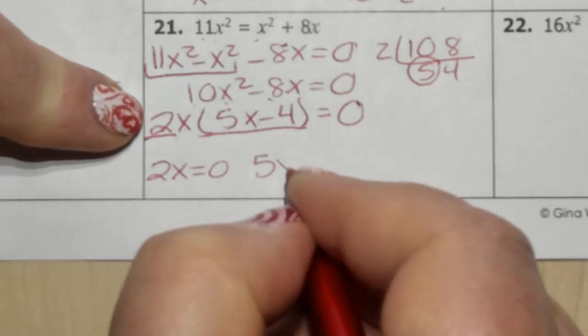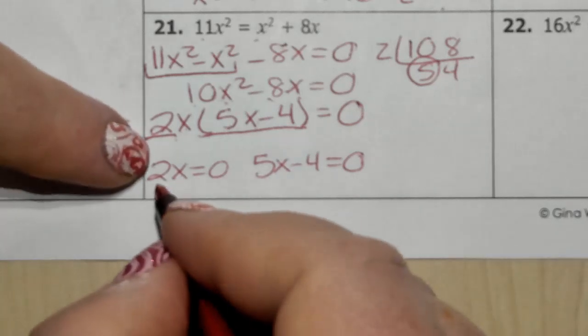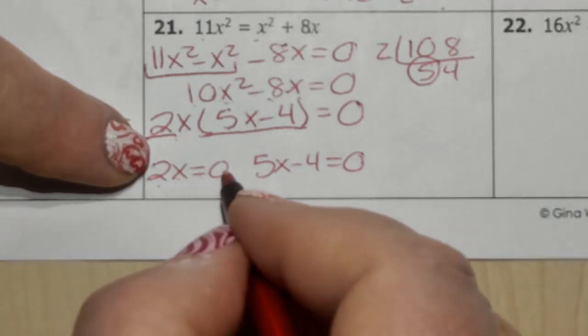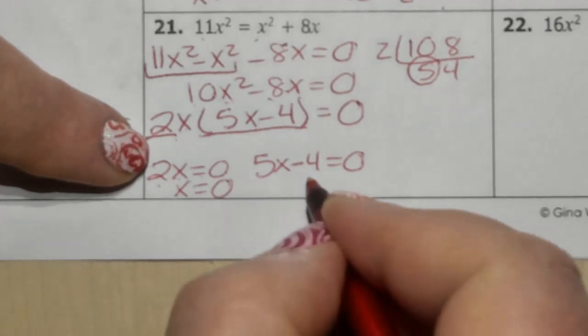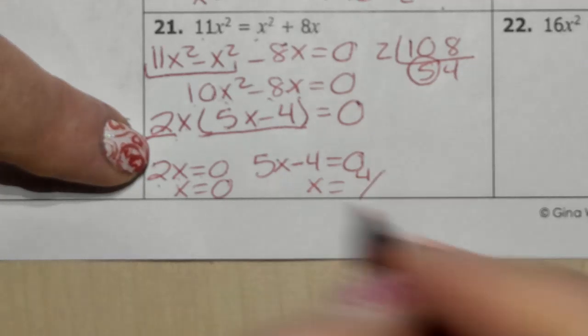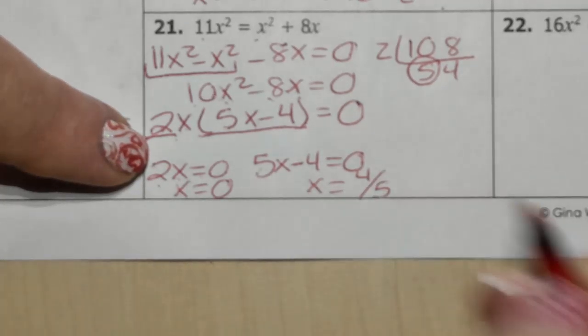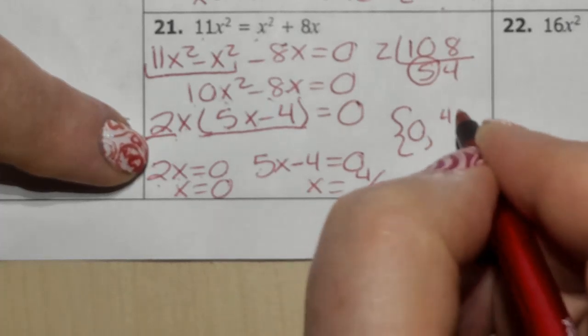Set them equal to 0. Alright, 2 times what gives you 0? 0. And this one, it's always the opposite sign because you're adding that over on the other side, dividing by that. Your solutions are 0 and 4 over 5.